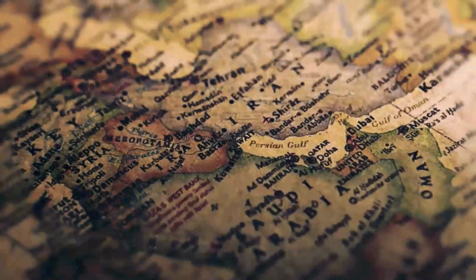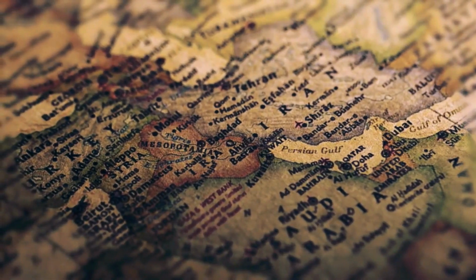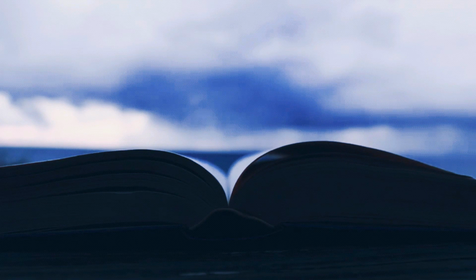How did he measure such a long distance without GPS or satellites? Well, he used a clever method based on geometry and trigonometry. He knew that the Earth is a sphere and that 1 degree of latitude is equal to 1 degree of longitude at the equator. He also knew that the distance between 2 points on a sphere can be calculated by using the formula d equals r theta, where d is the distance, r is the radius of the sphere, and theta is the angle between the 2 points.